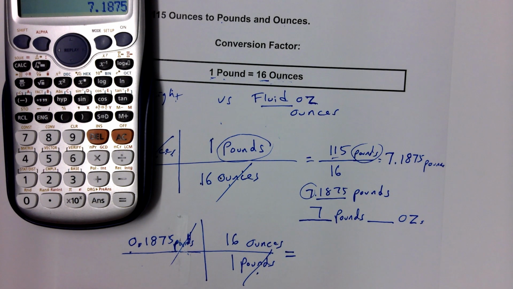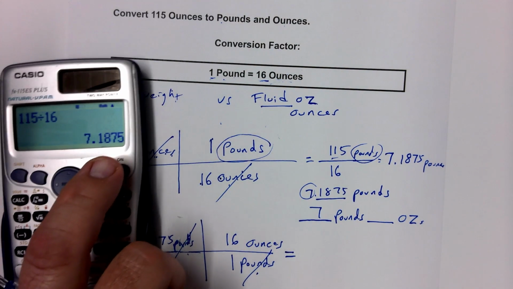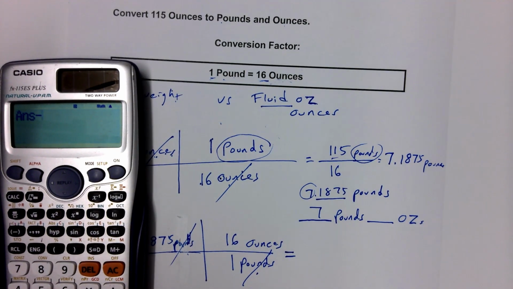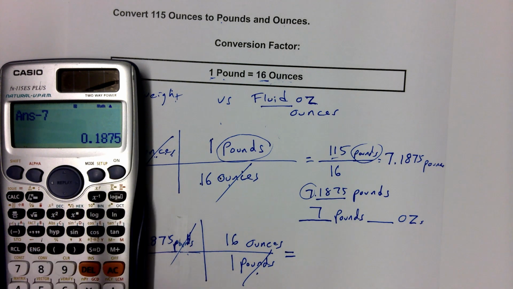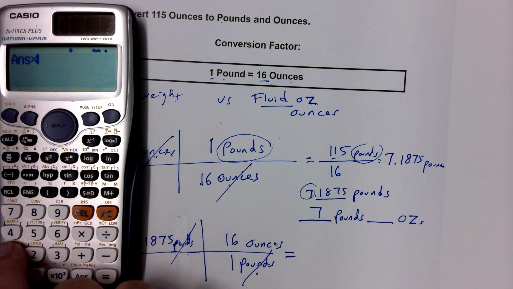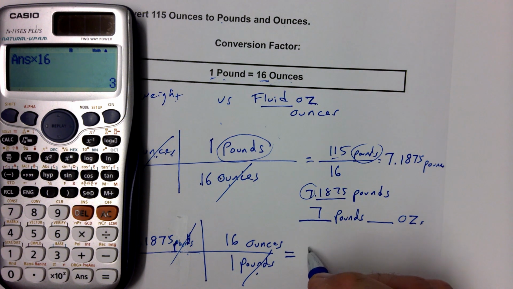Put the equal sign. And now all I've got to do is multiply across. All I need to do is multiply across 0.1875 times 16. I've got the calculator with the information here. I can just subtract out the 7, and that leaves me, again, I do the SD, the 0.1875. I can then multiply that by 16, and that gives me 3.